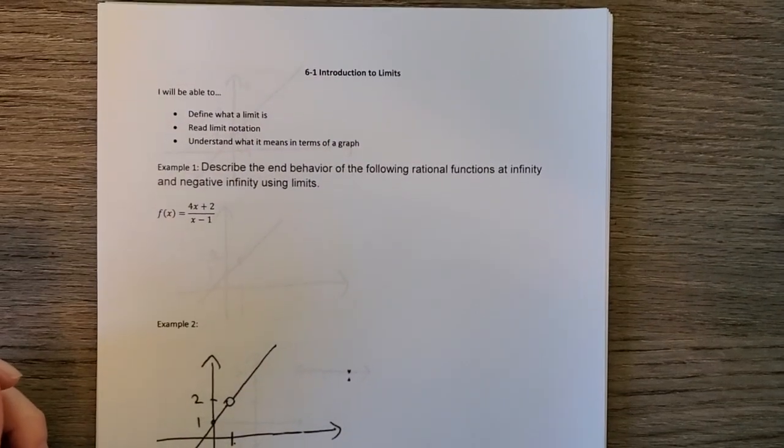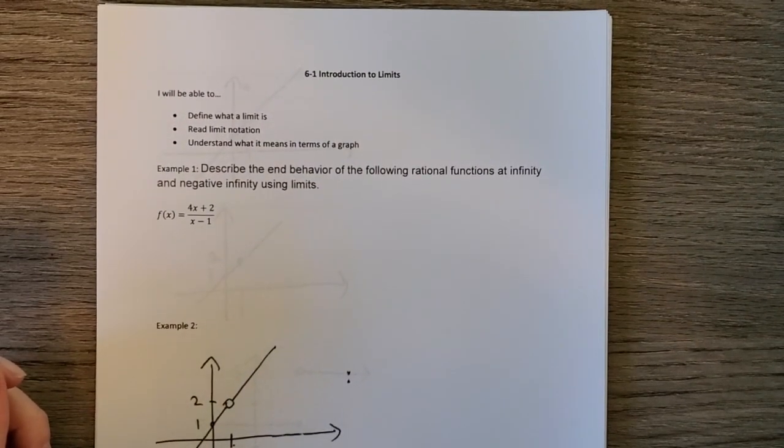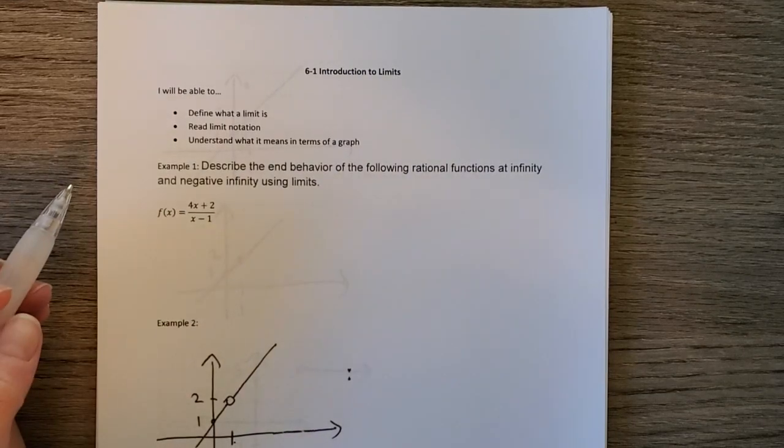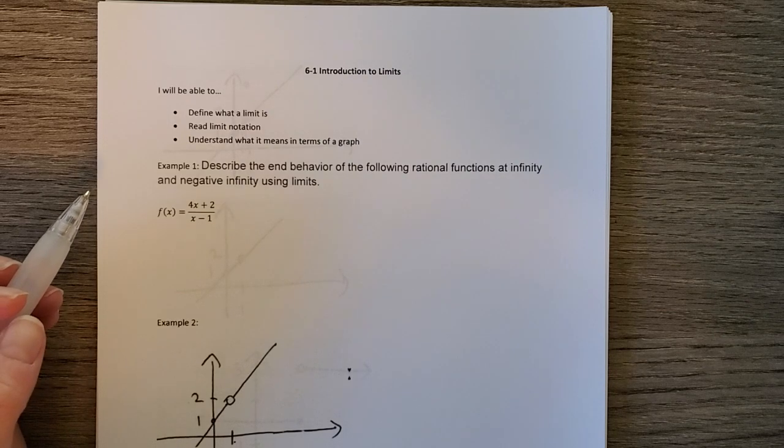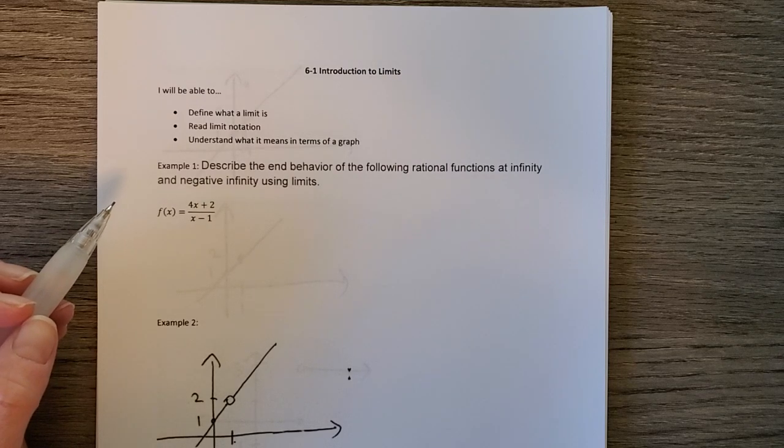Okay, so we're going to start 6-1 today, which is Introduction to Limits. We're going to spend the next 2 weeks, or the rest of this course, working on limits, which is an introduction to some calculus concepts. For those of you who are going on to college and you're going to take college algebra, or maybe possibly pre-calculus or calculus in college, you're going to need to know these concepts of limits.